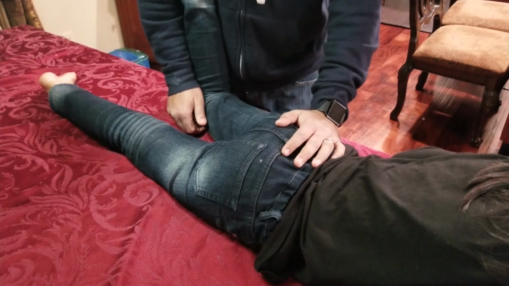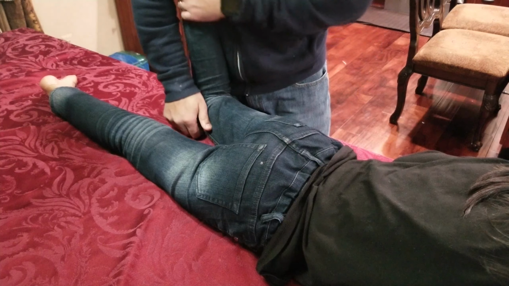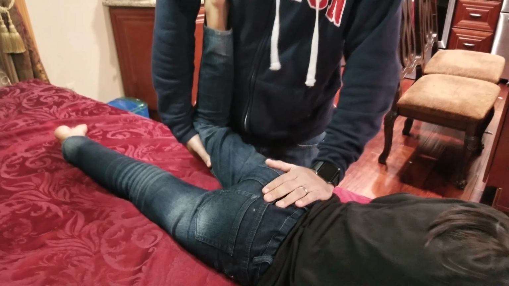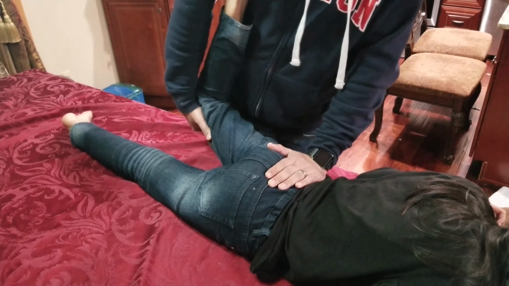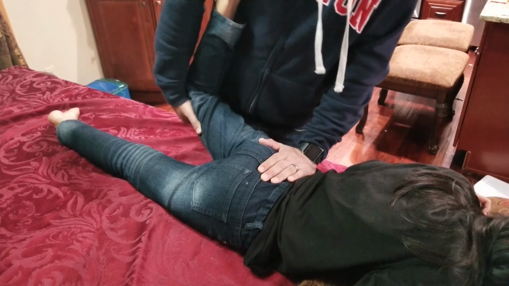Progression of hip extension will be the physiological extension, where I'll be placing my hand on the upper part of the femur and using my body as leverage for improving the extension.